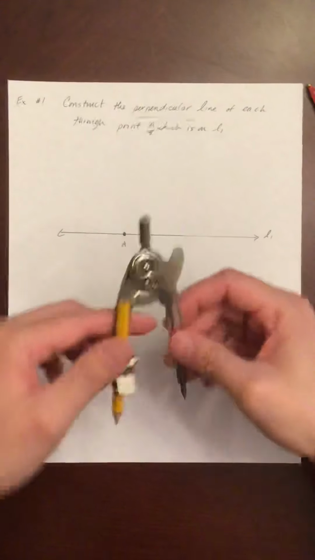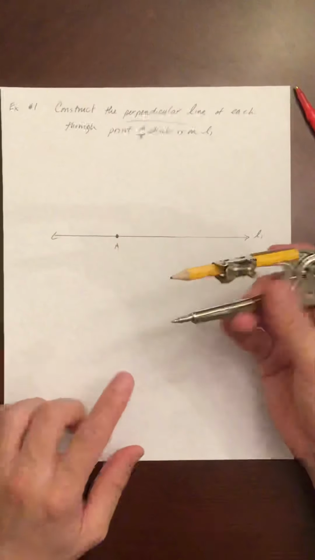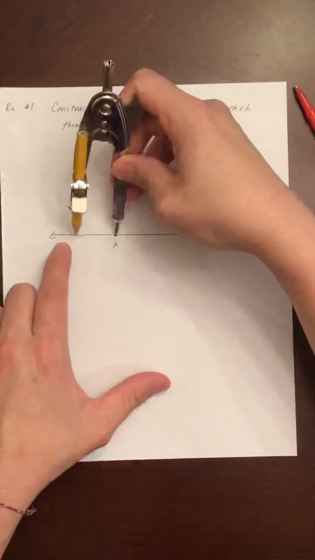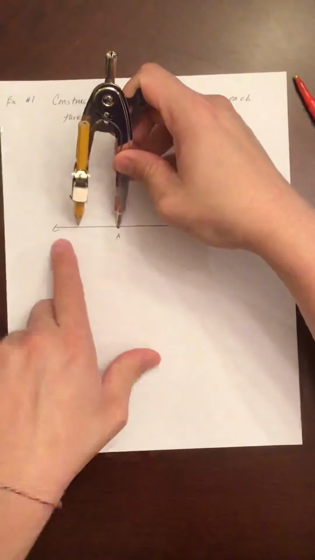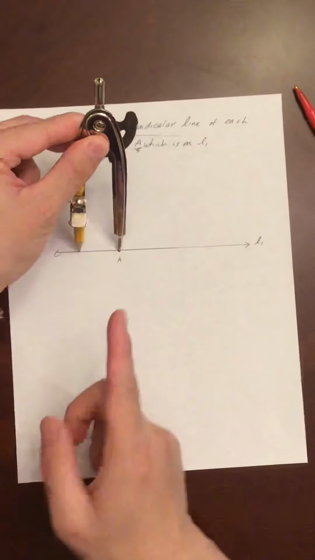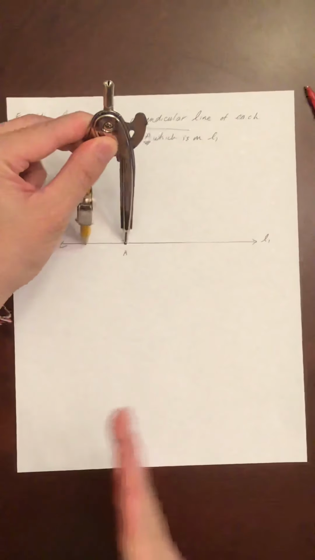First thing you want to do is take your compass. Since point A is on the line, you're going to put the sharp point on point A. You're going to make a mark to the left of point A and to the right of point A. Those two marks have to come in contact with line number 1, which is your given line. How far you go left or right doesn't really matter, but however far you go left has to be the same distance to the right.